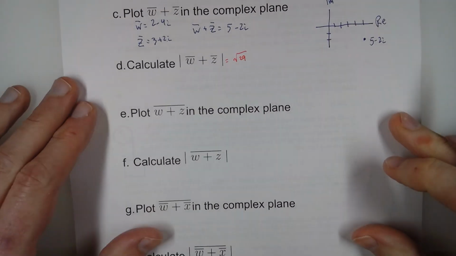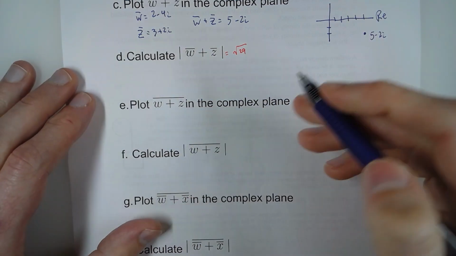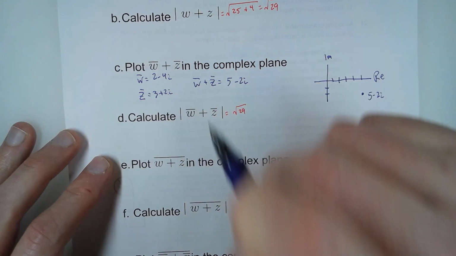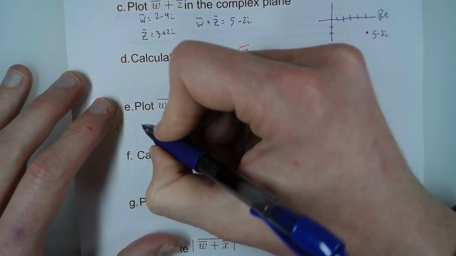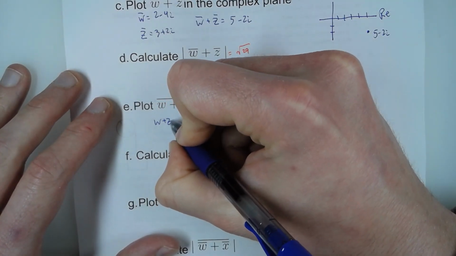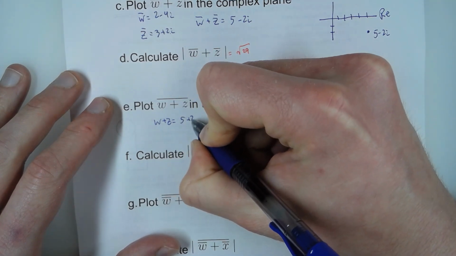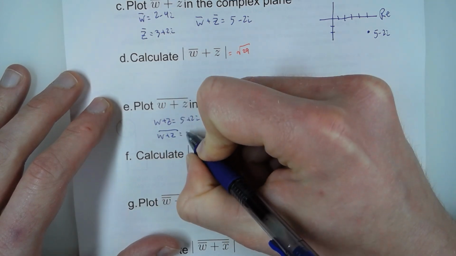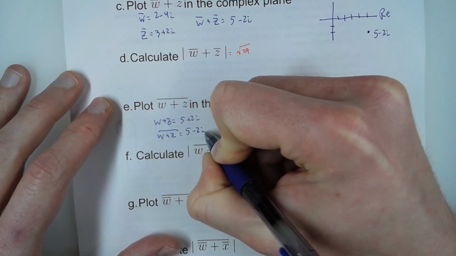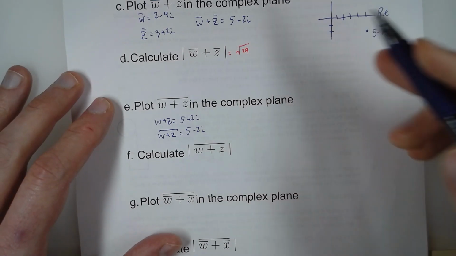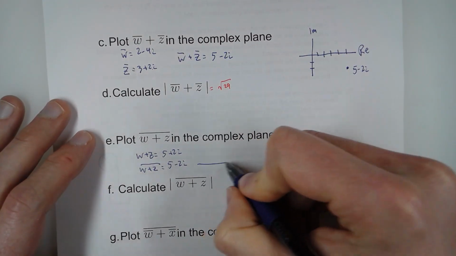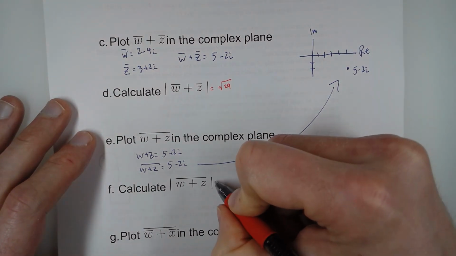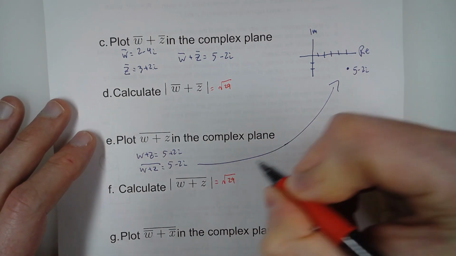All right. Now letter E, we want to plot the conjugate of w plus z. Now this is different than this. Here we found the conjugates first and then added them. Here we want to add them first, which we already did in part A. That's 5 plus 2i. And then we find the conjugate of that. So we have 5 minus 2i. So in this case, it turns out to be the same thing as letter C. And so because of that, the magnitude is also the same thing.